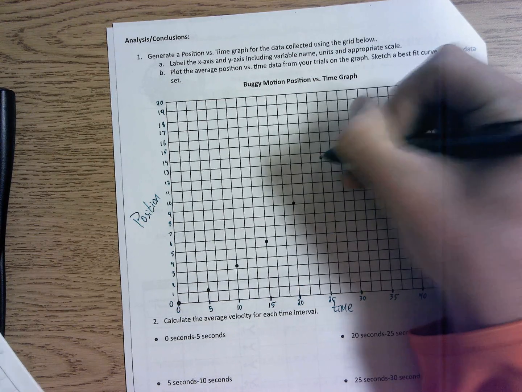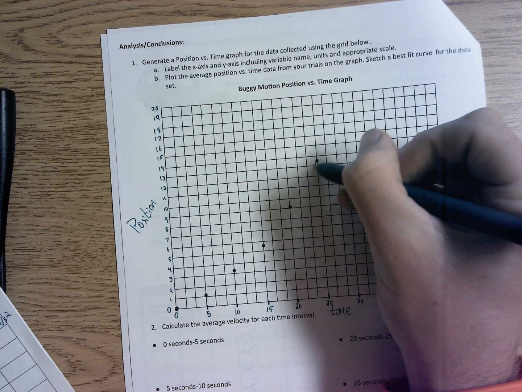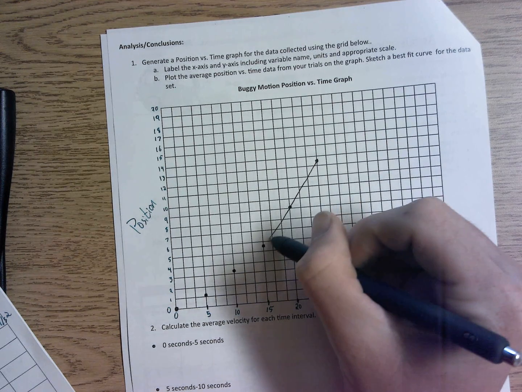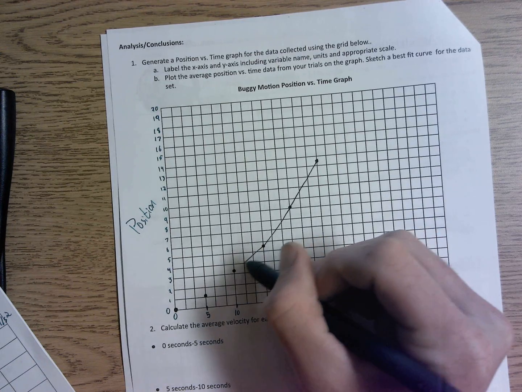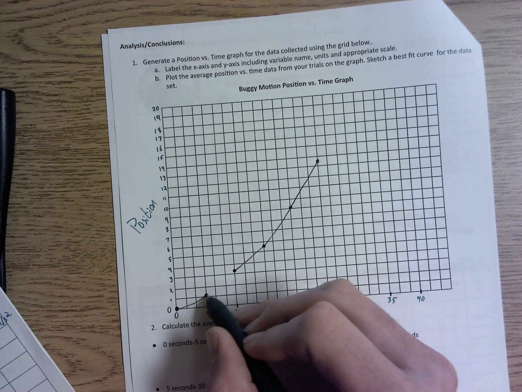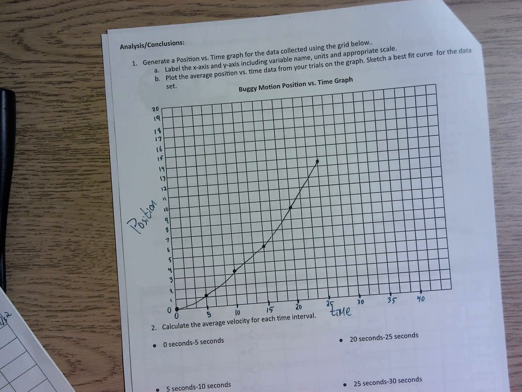Just right there. What you could do is try to connect the dots, just like we learned in kindergarten. I always find that fun. There it is, connecting the dots. Mine looks rough. Hopefully yours looks better. Let's go ahead and continue on, guys.